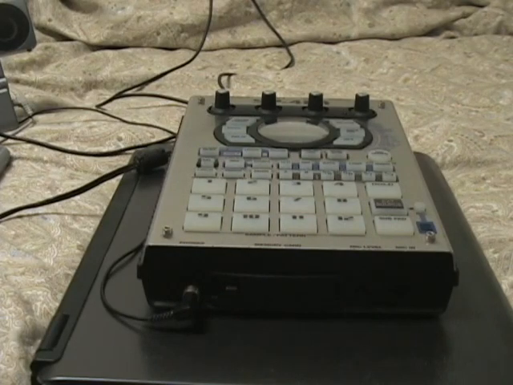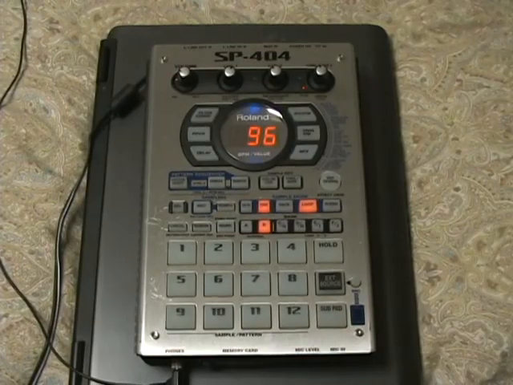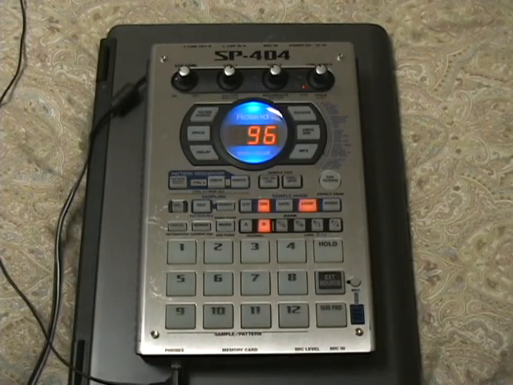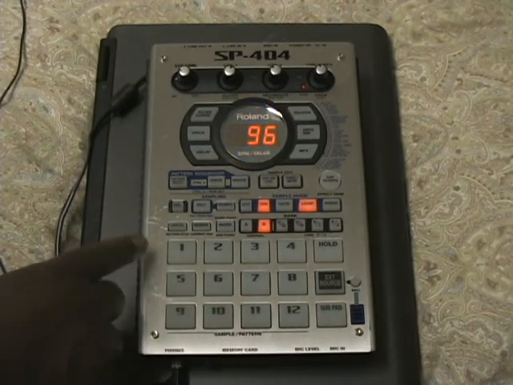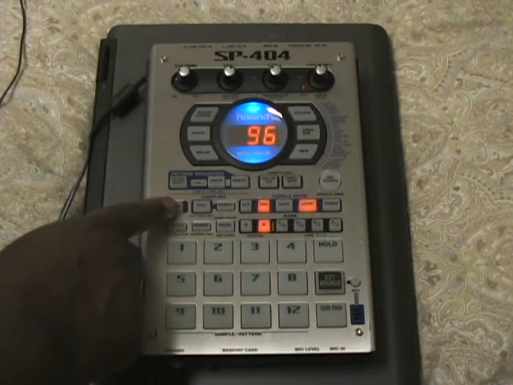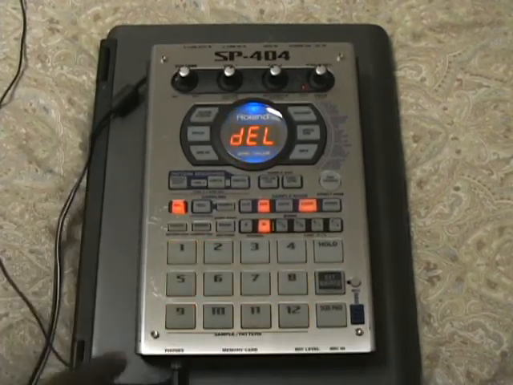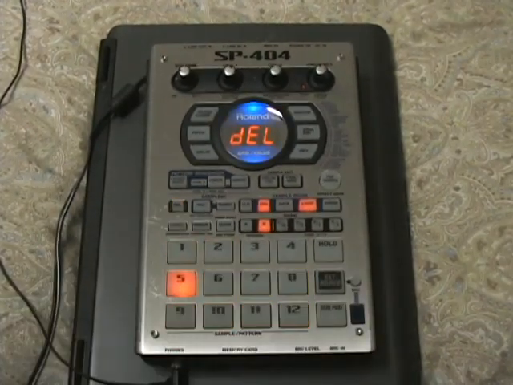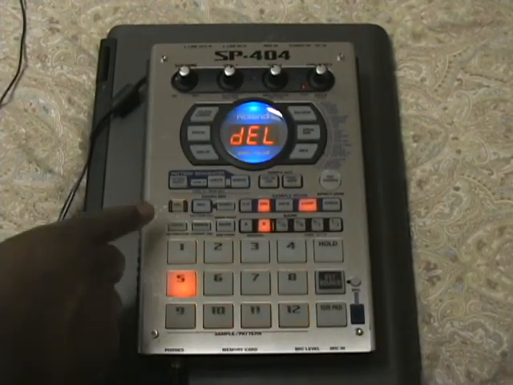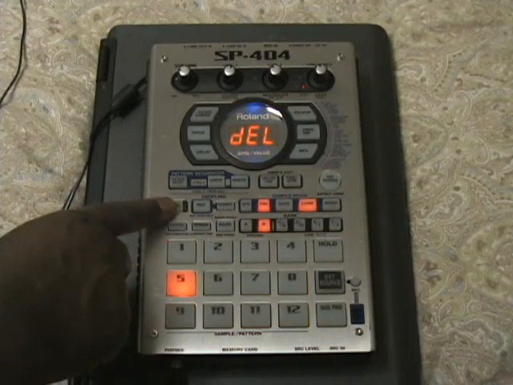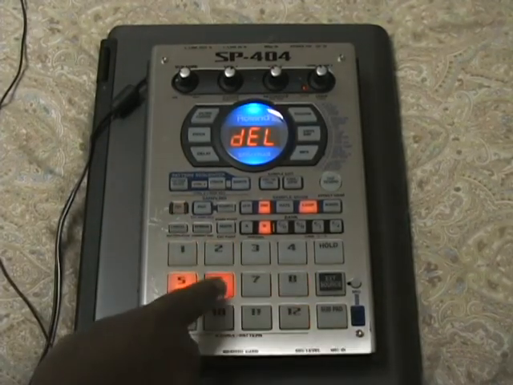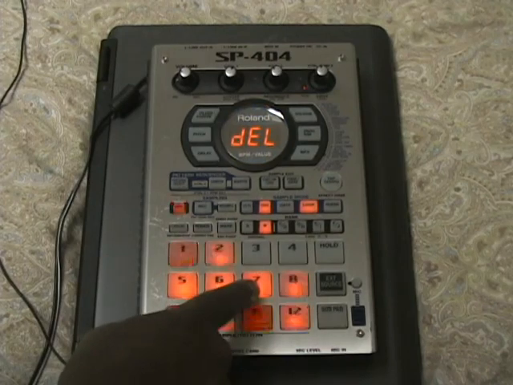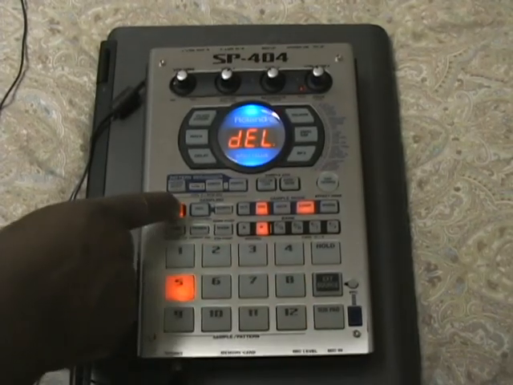Now I'm going to import those files. Before I get ready to load some sounds, I want to delete what's possibly in this machine first. So delete some sounds here. I'm going to press delete, and I can press a sound there. See it's lit? I can delete that sound. But I want to delete more than one. Delete that one too. Delete that one too. Now I'll press delete.